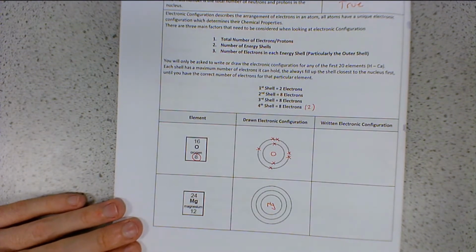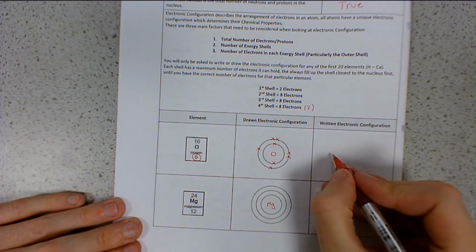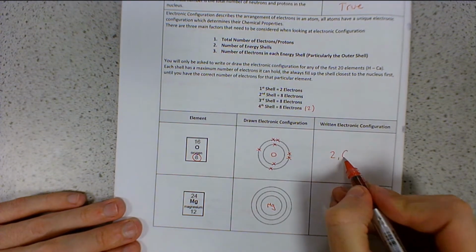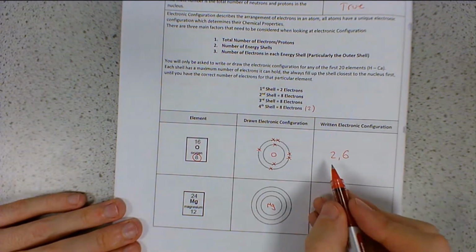Now, if we wanted to write that, it's as simple as how many electrons are in the first shell? 2. And how many are in the second shell? 1, 2, 3, 4, 5, 6. So the written electronic configuration is just 2, 6.